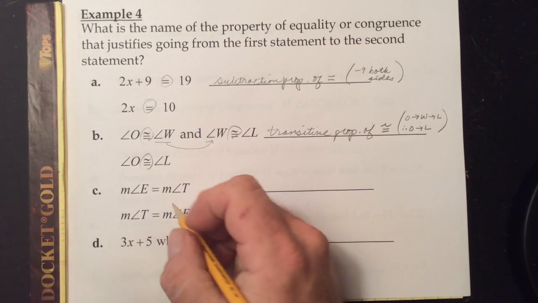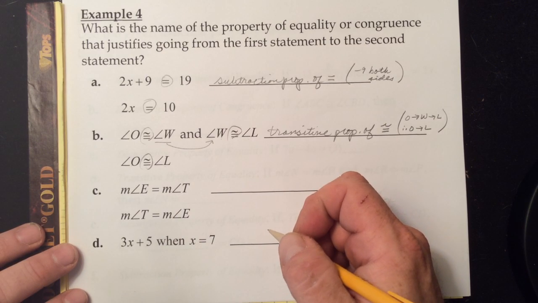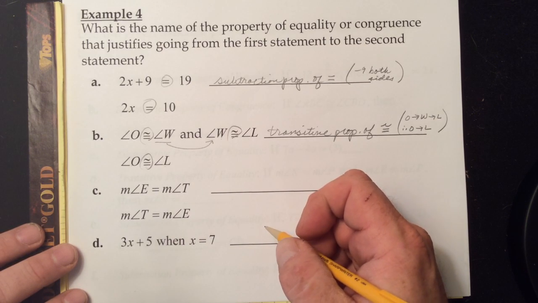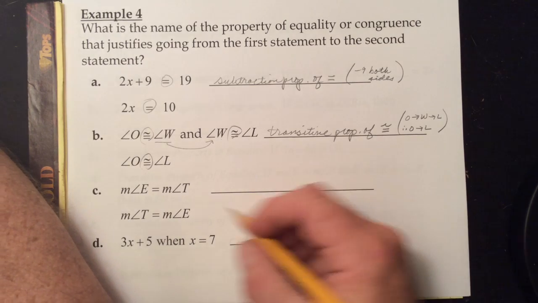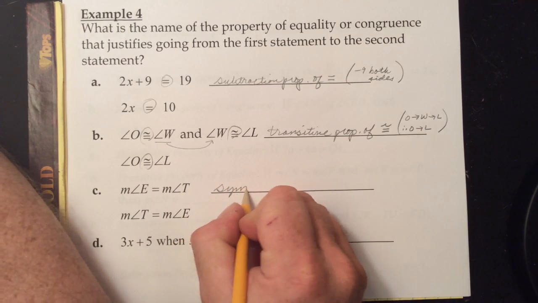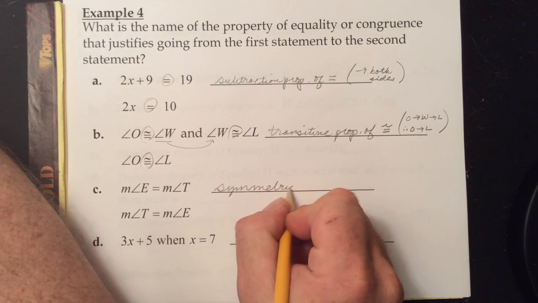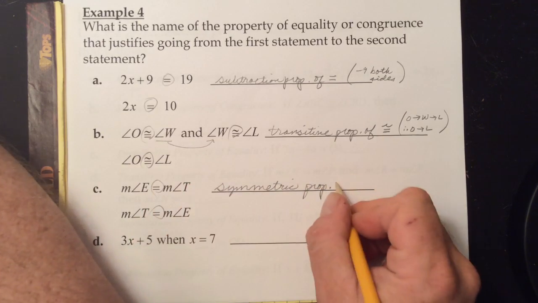to it. C, the measure of angle E is equal to the measure of angle T, and then the second statement's the measure of angle T equal to the measure of angle E. Which property are we using to switch these around? The symmetric property, in this case of equality.